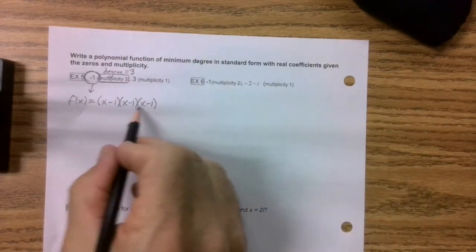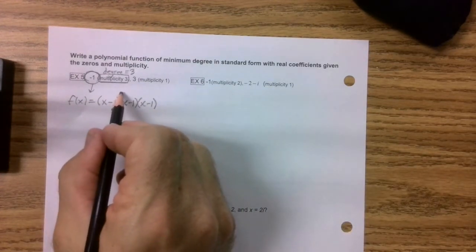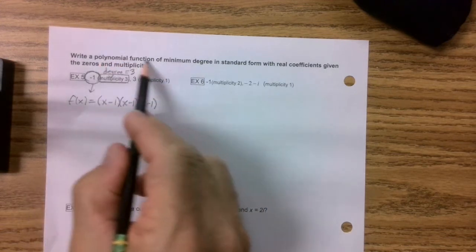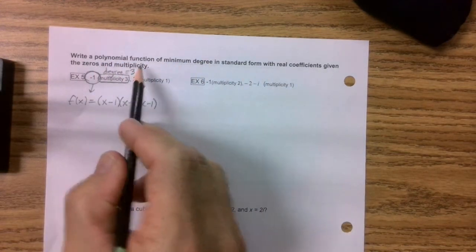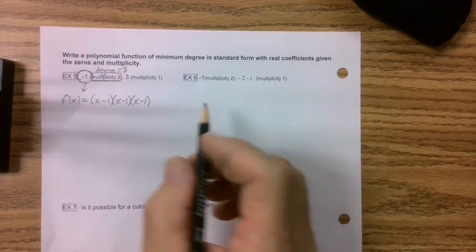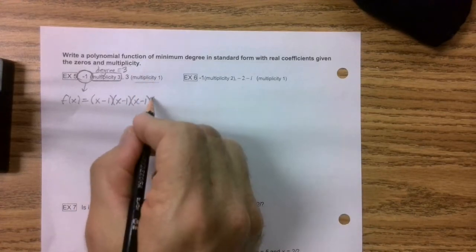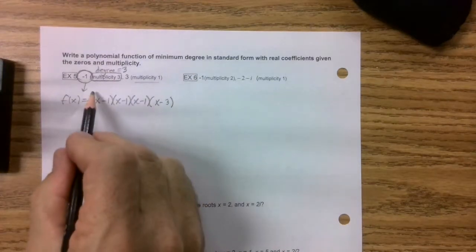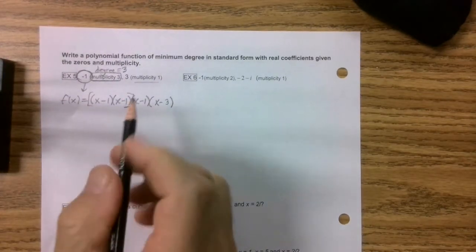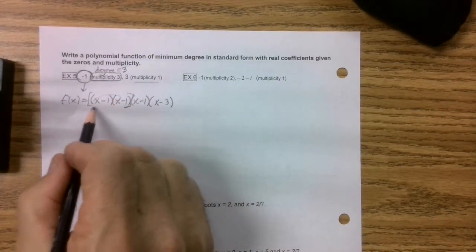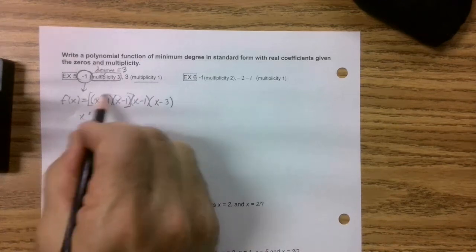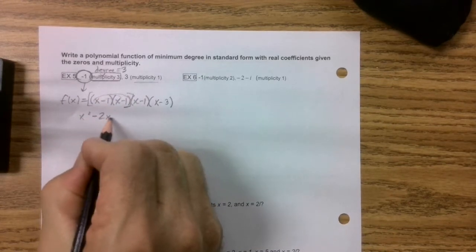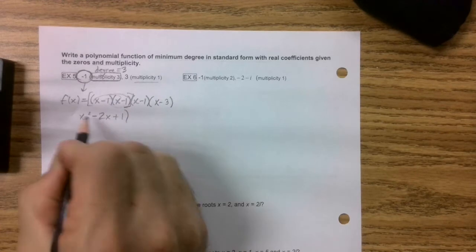Now, yes, I could have written that x minus 1 and then put a cubed up here, but this is basically saying, hey, you got to multiply it all out. That's why this takes so long. Now, multiplicity 1 is just x minus 3. And now we just get going. I'm going to start here, and I'm going to go out. So FOIL it. X squared outside inside minus 2x last plus 1.